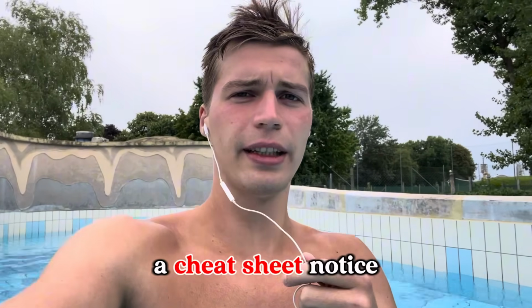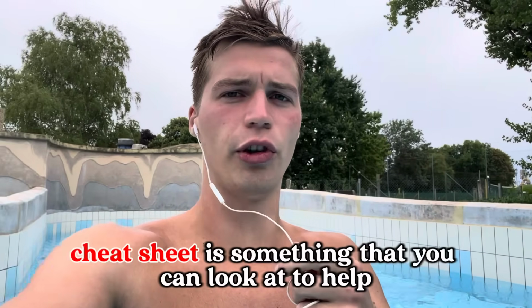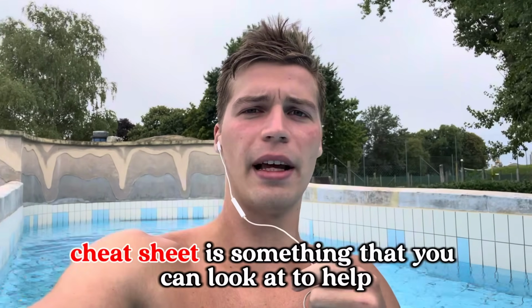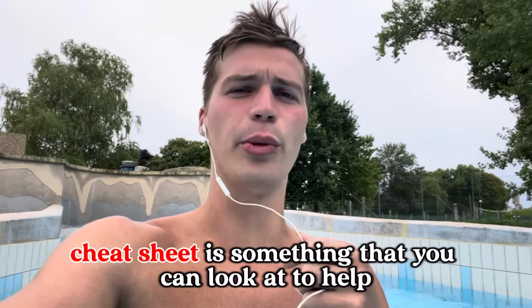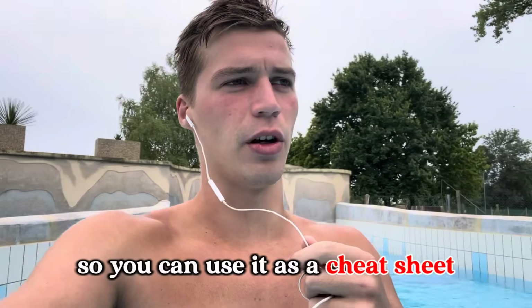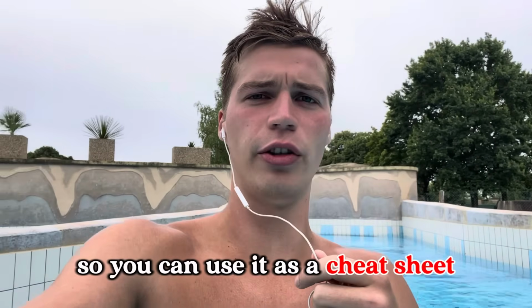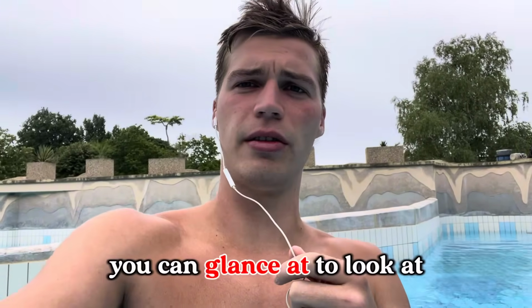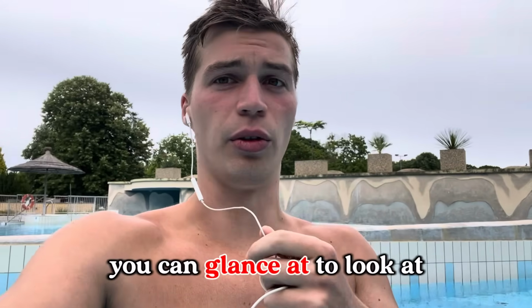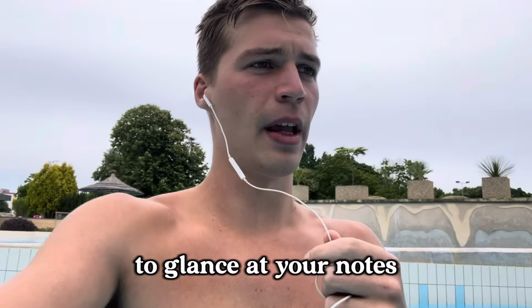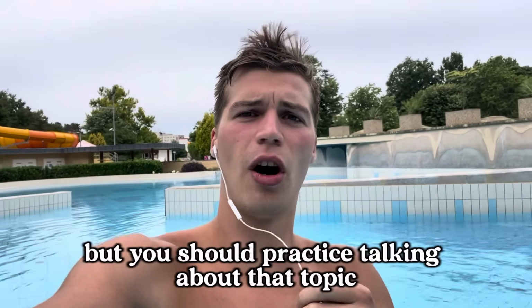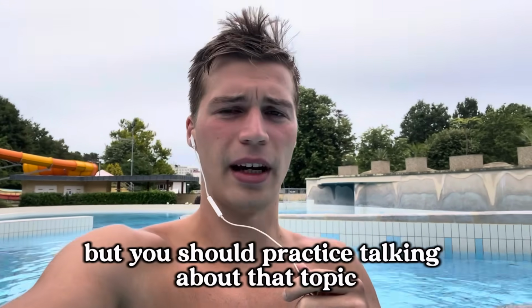You can use your essay or your paragraphs as a cheat sheet. A cheat sheet, notice cheat sheet, is something that you can look at to help. So you can use it as a cheat sheet. You can glance at, to look at, to glance at your notes, your paragraph, but you should practice talking about that topic.